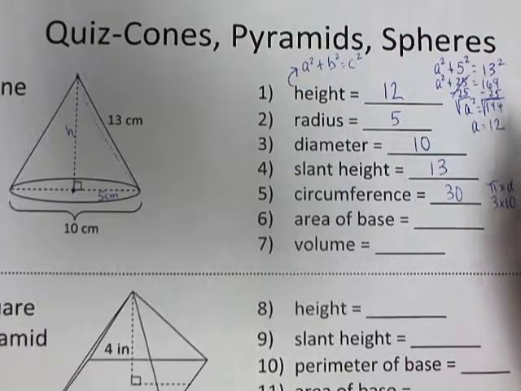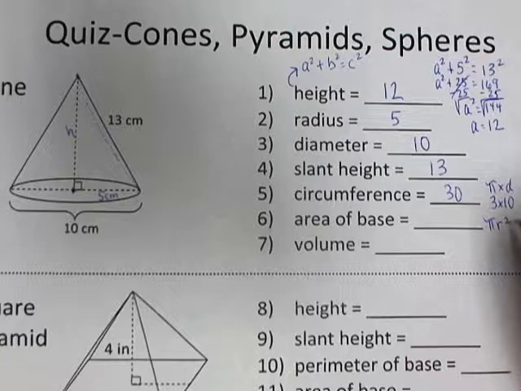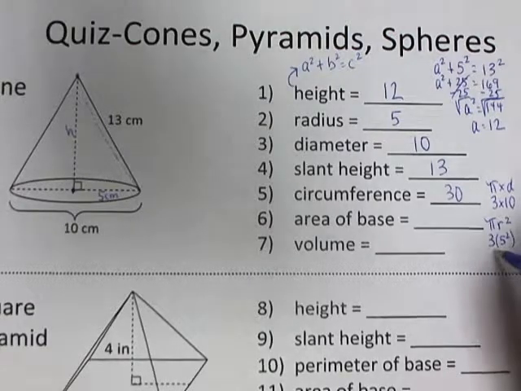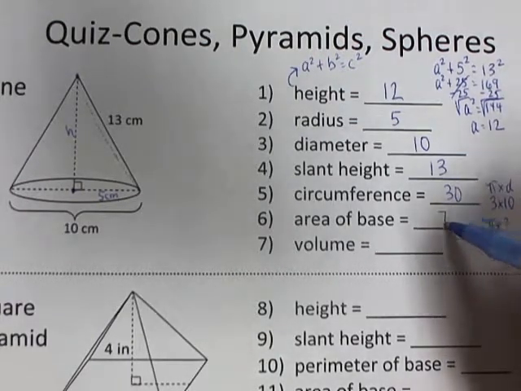Since the base is in the shape of a circle, to find the area of the base, use pi r squared. Round pi to 3. The radius is 5. Don't forget to square it. So we have 3 times 25, which equals 75.